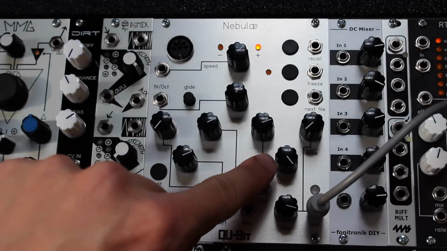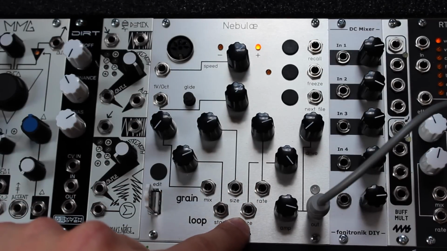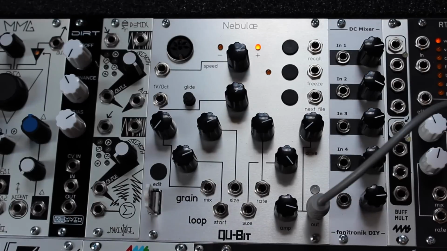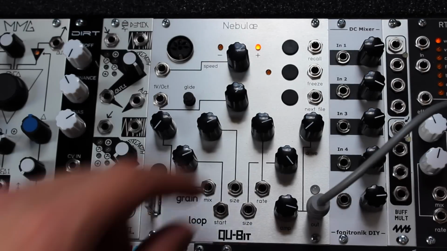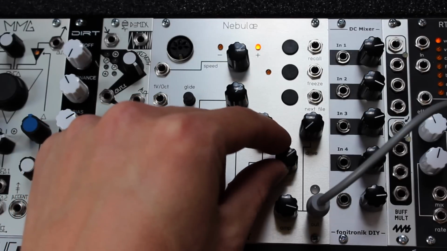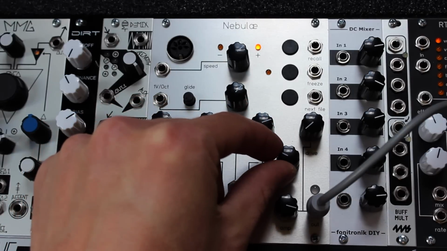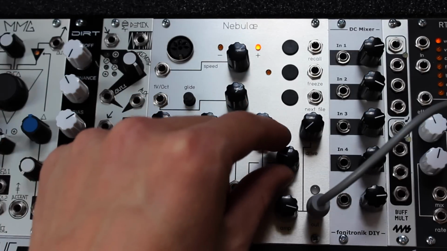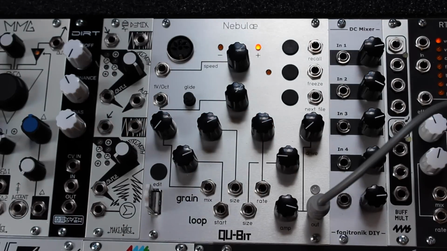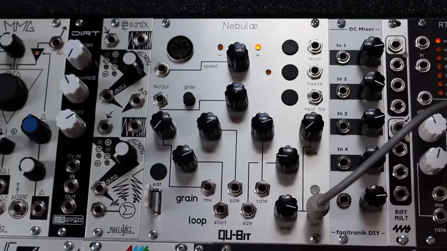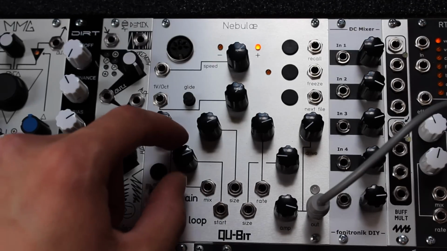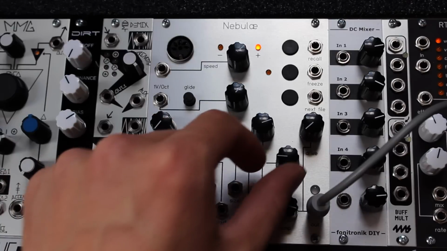The second size knob and its CV input offers a unipolar positive loop size control. To play the entire loop, set the loop start all the way to the left and the loop size all the way to the right.